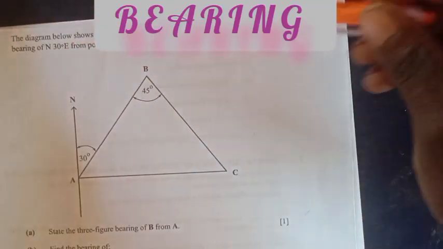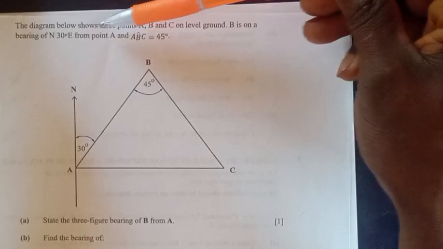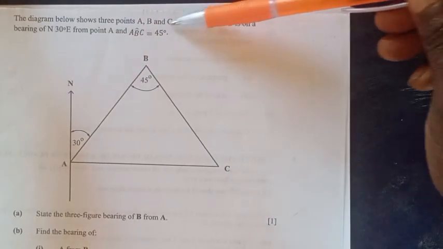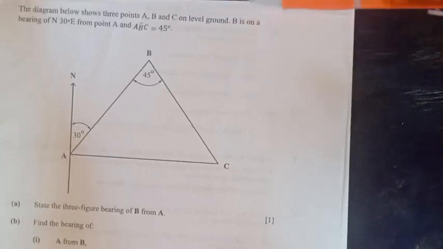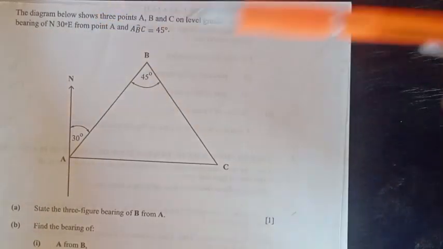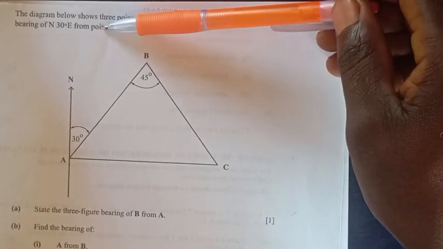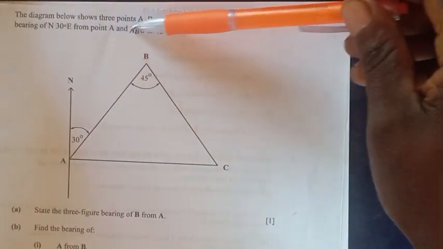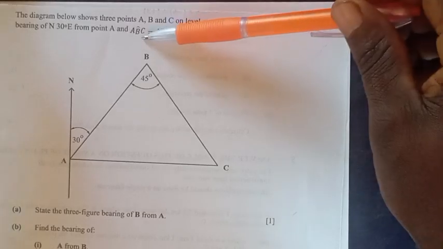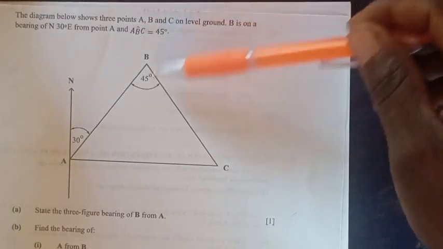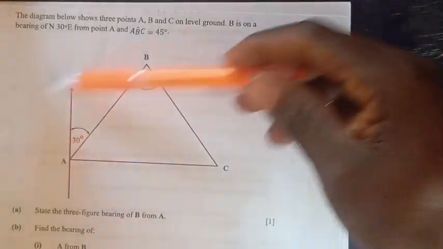Number 3, the question reads: the diagram below shows 3 points A, B, and C on level ground. B is on the bearing of 30 degrees northeast from point A, and angle ABC is equal to 45 degrees.